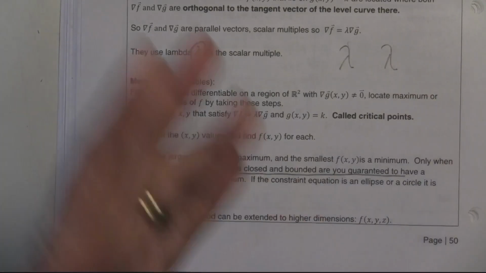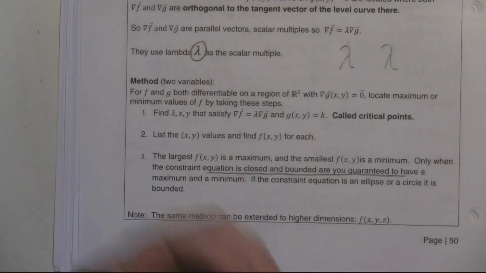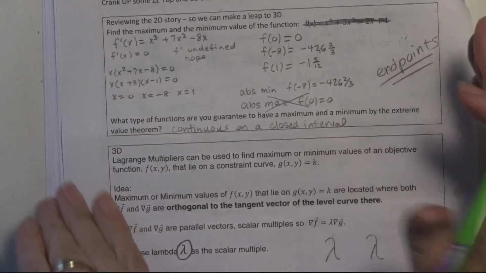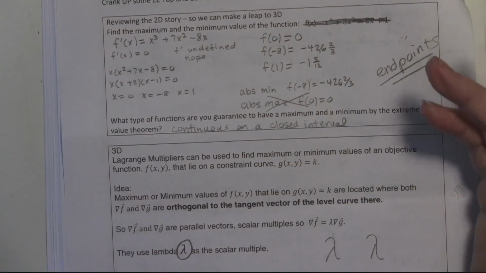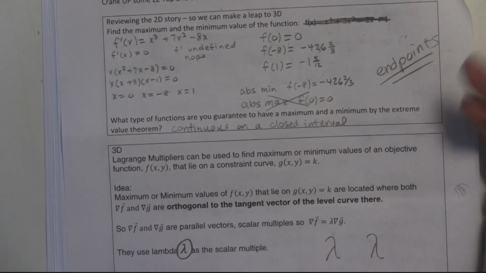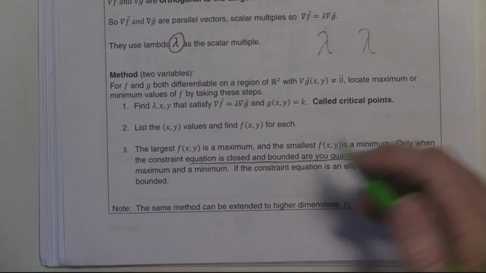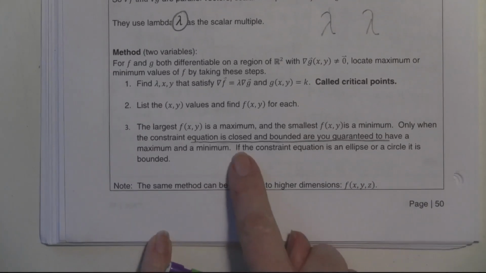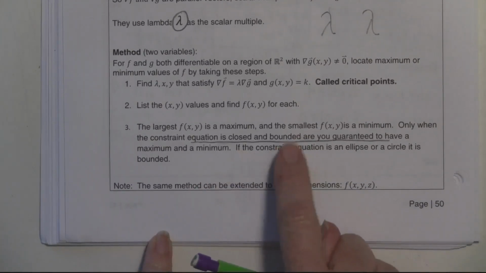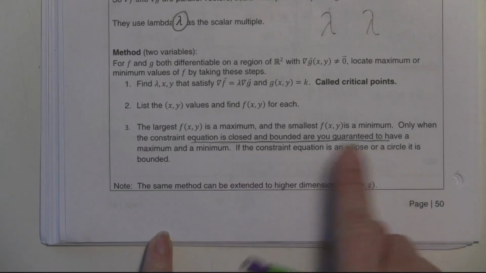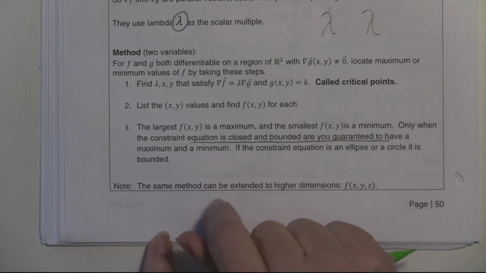And so anyway, that would be the story. But if you didn't have a max or a min, it would be the same situation that I did up here, right? I went through this procedure, and because there wasn't a max, it was silly. And then they just go on to tell us, and I got this out of the Briggs book, of course, that if the constraint equation is an ellipse or a circle, then it's bounded, and then you'll have a max or a min.